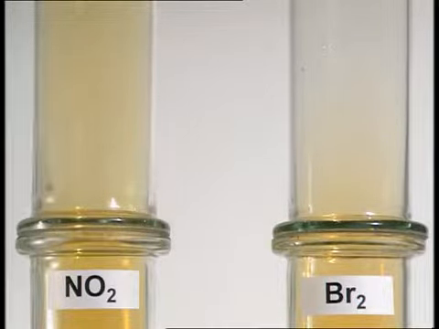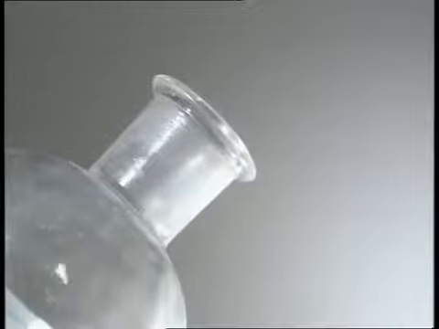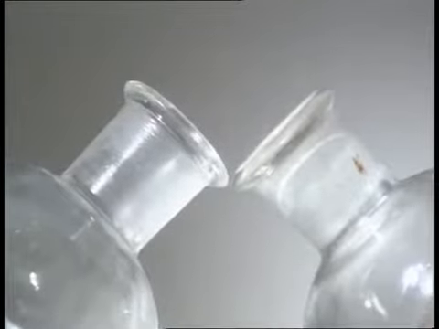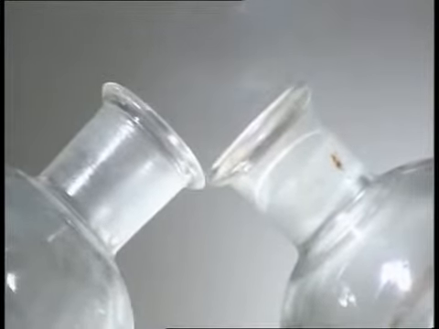We can also compare the diffusion rates of other gases. Ammonia and hydrogen chloride gas are colourless, but when they meet, a white cloud of ammonium chloride forms.